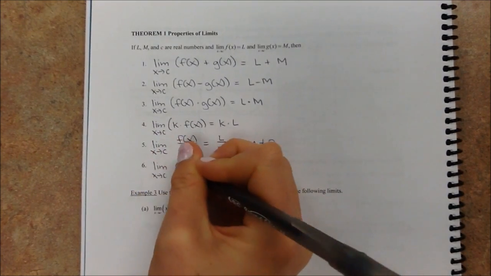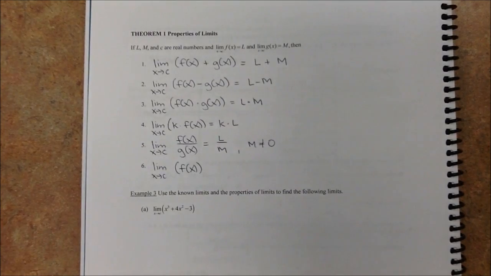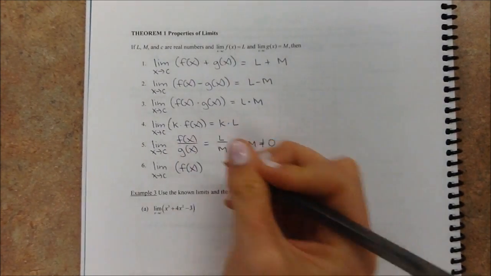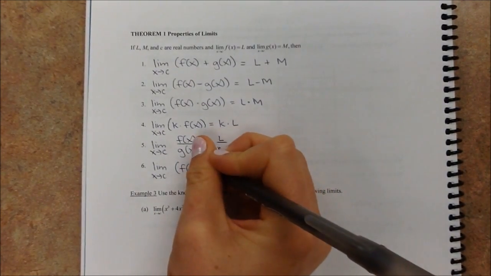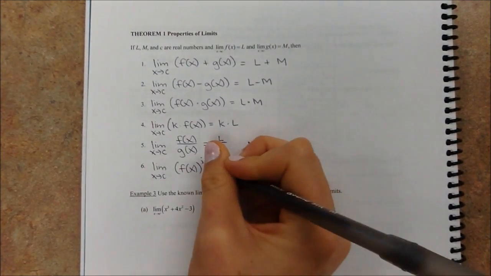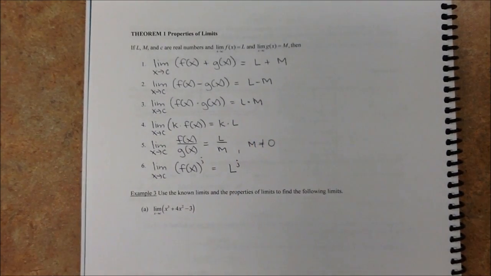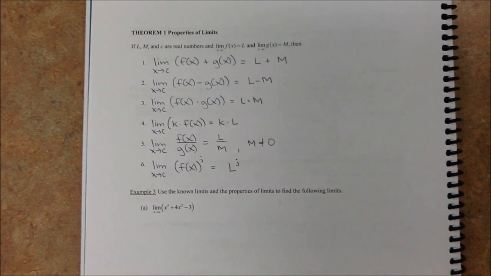And then the last one: if you've got some function raised to a power, let's use j as the power. All you have to do is take L and raise it to j, as long as that comes out to be real. Like if L is negative and you're trying to take a square root, that won't work. Okay, so those are some properties.